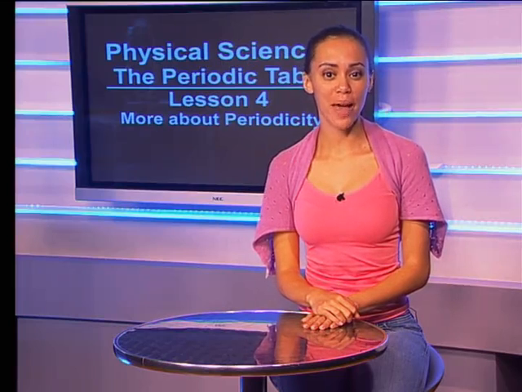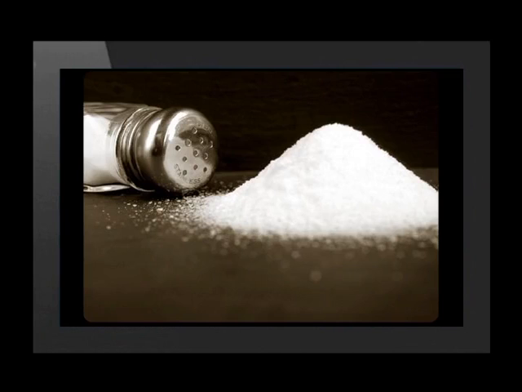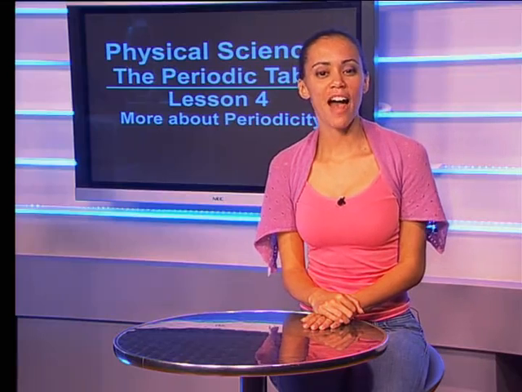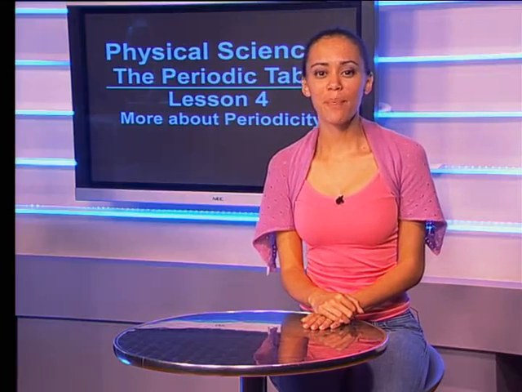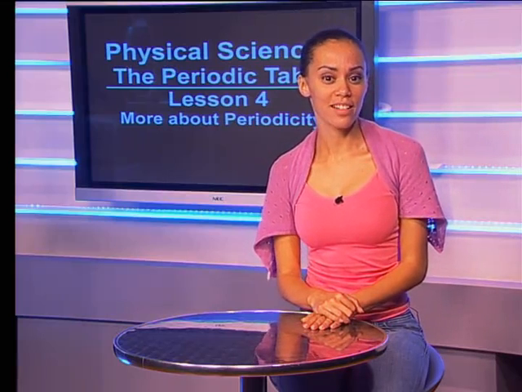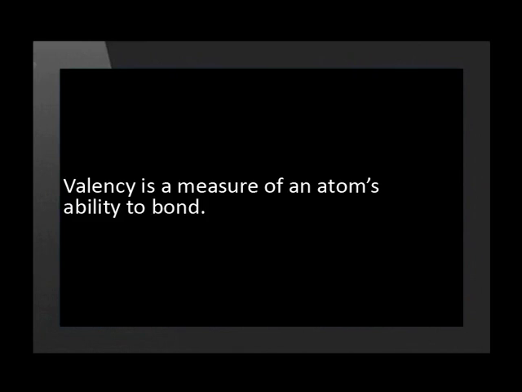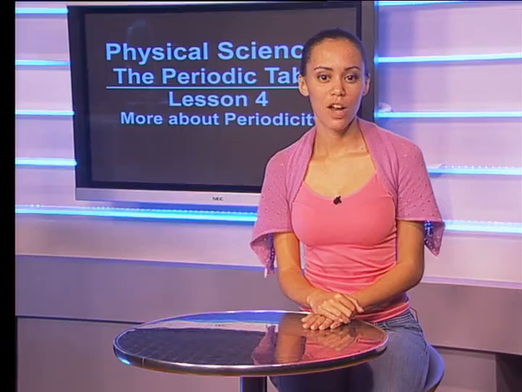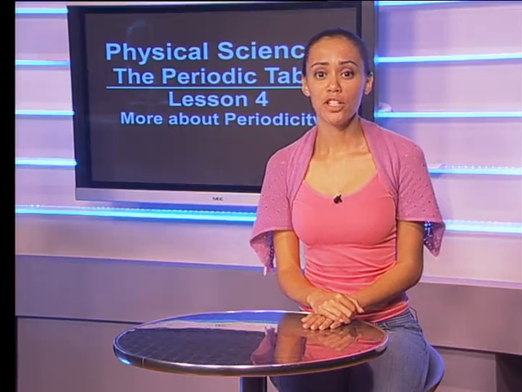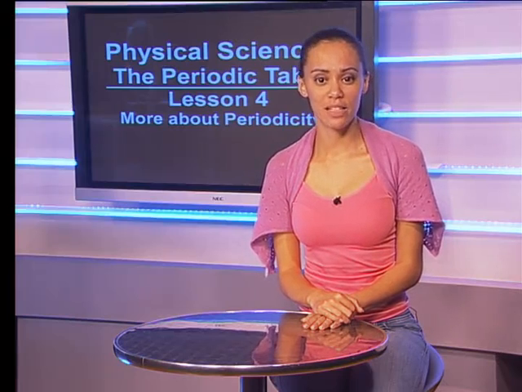When they react with a metal, they form an ionic salt. These metal salts are called halides. The most common halide is sodium chloride, known as table salt. The ratio of halide ions to metal ions depends on the valency of the metal ions. Valency is defined as a measure of an atom's ability to bond. We can use the periodic table to determine the valency of an element.